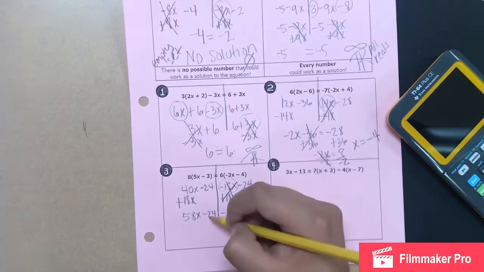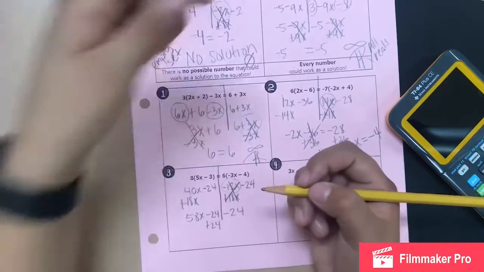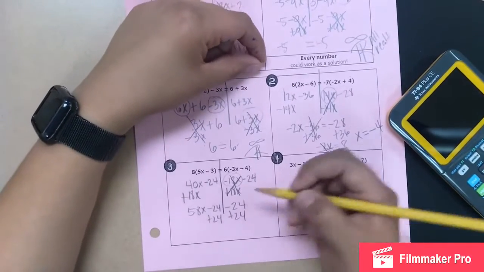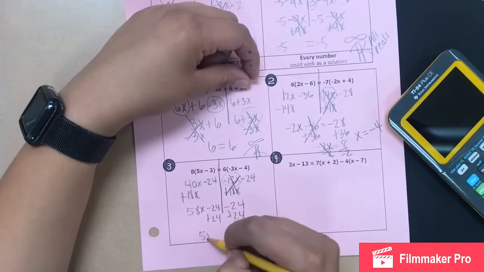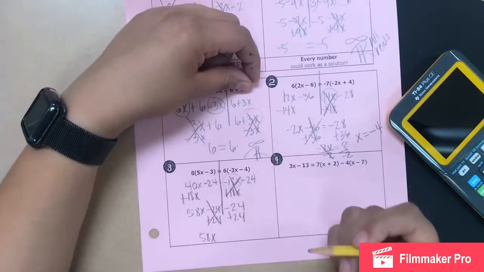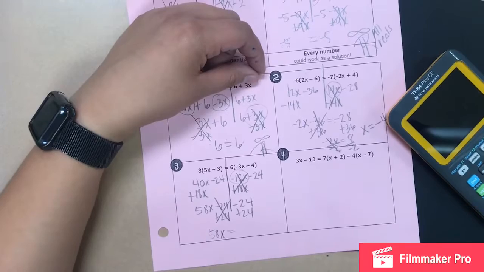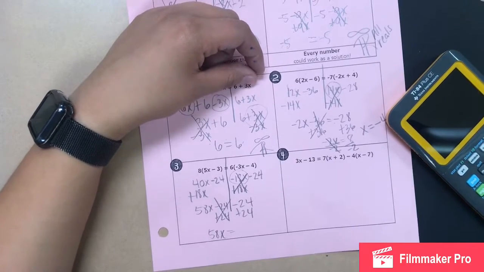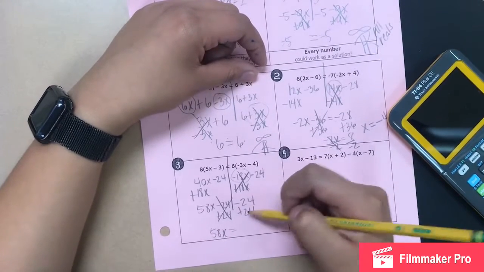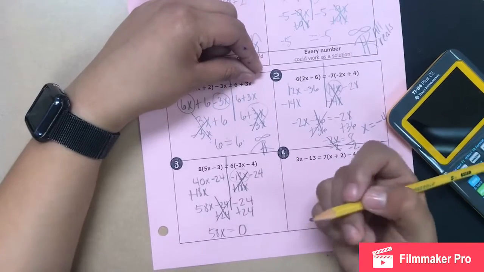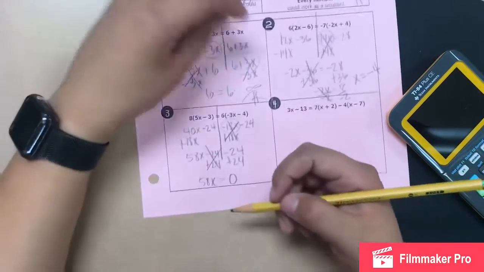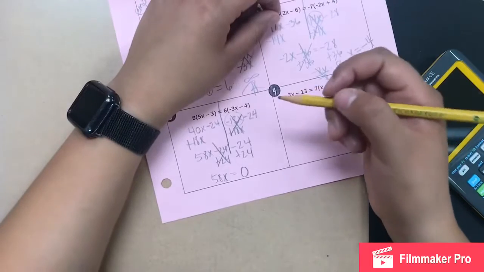So I add 24 because I can't divide by 58 yet. Add 24 to both sides, so I have 58x, then the 24's cancel, equals, and if you look over here, the 24's cancel, but think about this mathematically. Negative 24 plus 24 is 0. Okay, so for this question, you need to specify that it is 0.